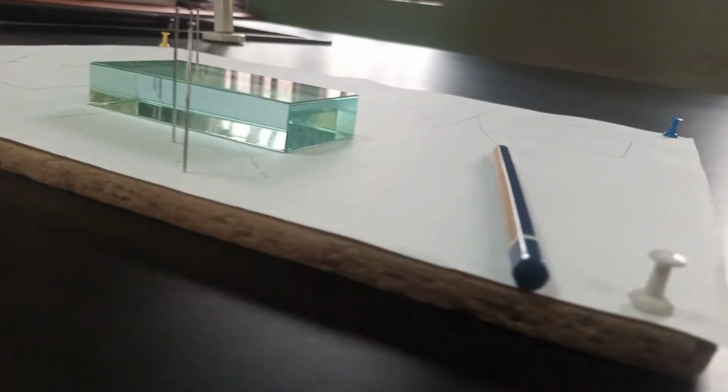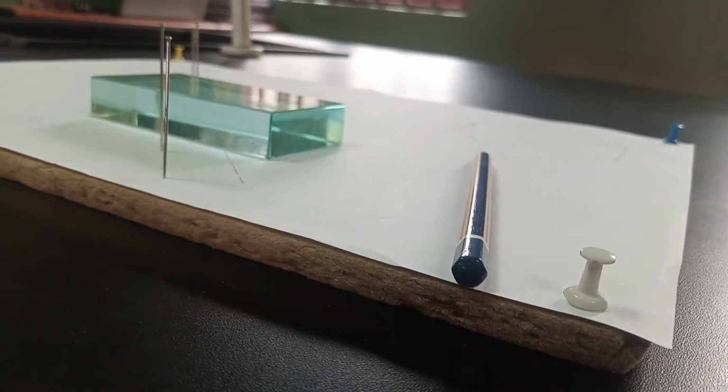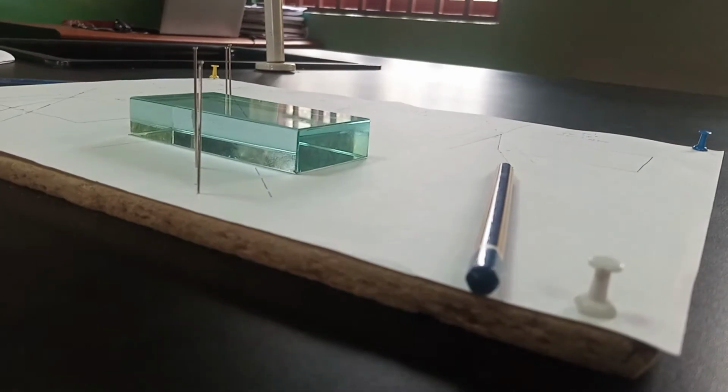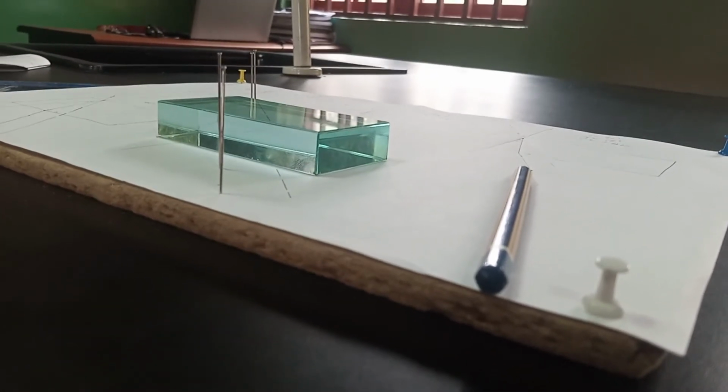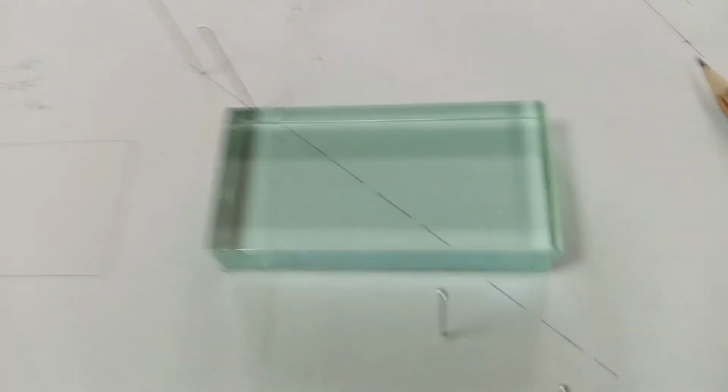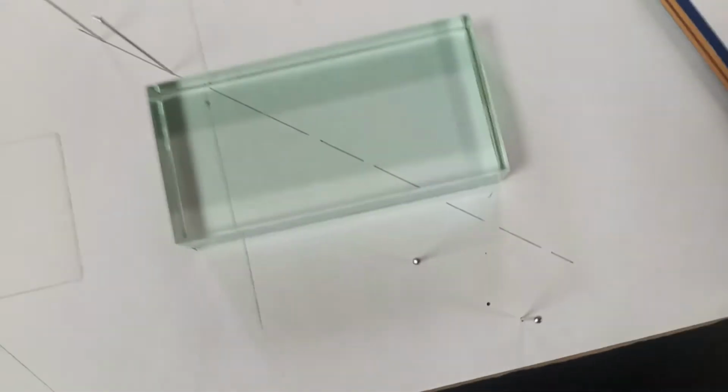But here, as I approach the pins, you can see that at this point now, all the pins are one. So here is the point where we have all of them as one. You can see it is very clear and intact, so this gives us an accurate result. So I'm going to remove these pins.